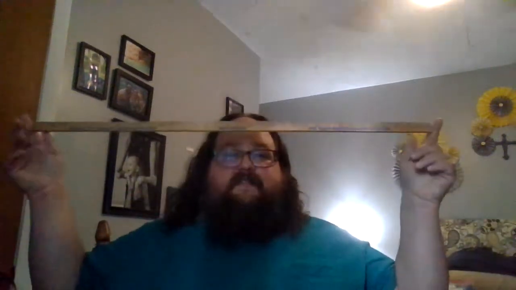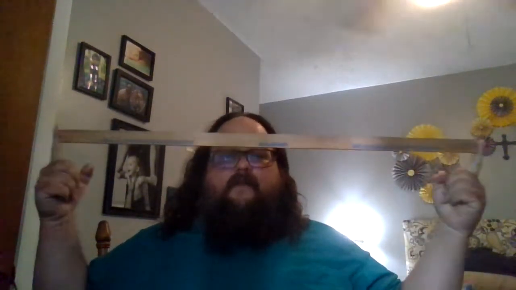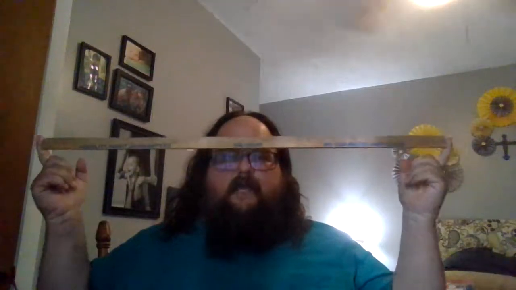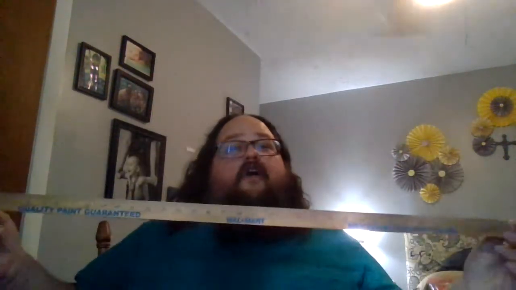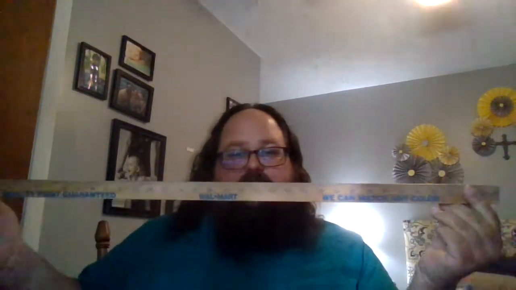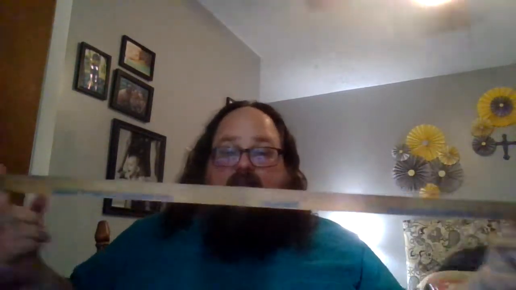So there you go. This is a yardstick. If we remember from our previous grade level, a yard is 3 feet. A yard is, it's not exactly, but it is approximately 1 meter. A meter is just a little shorter, about right here on a yardstick. So if you can think of that, if you're 6 feet tall, you are a little over 2 meters.